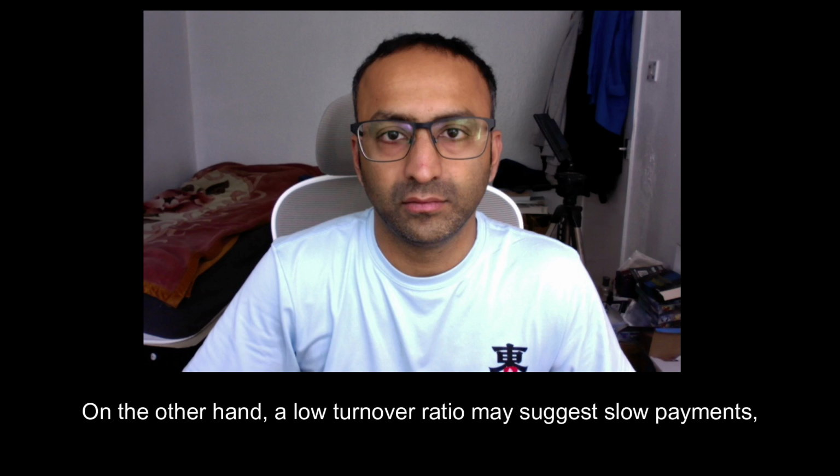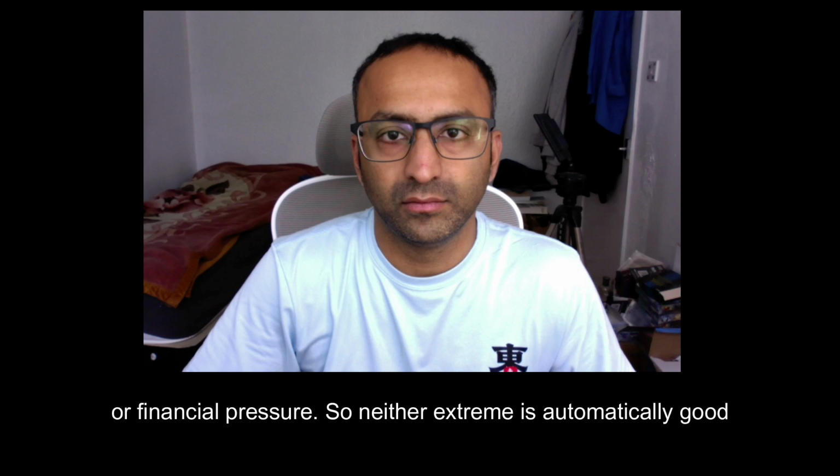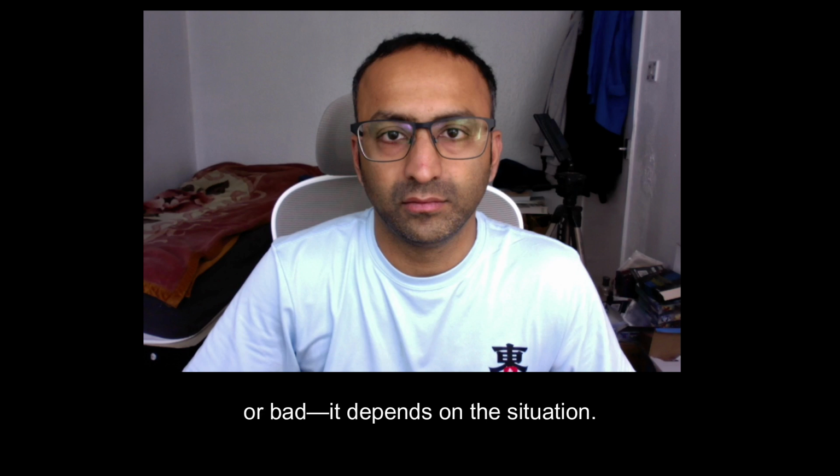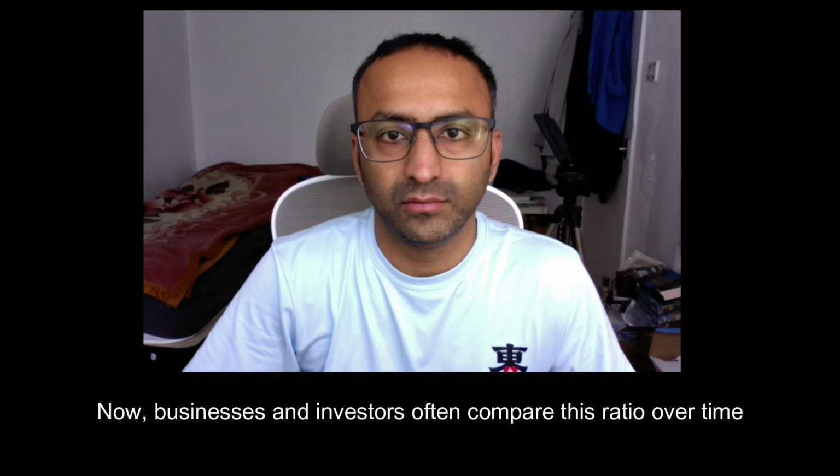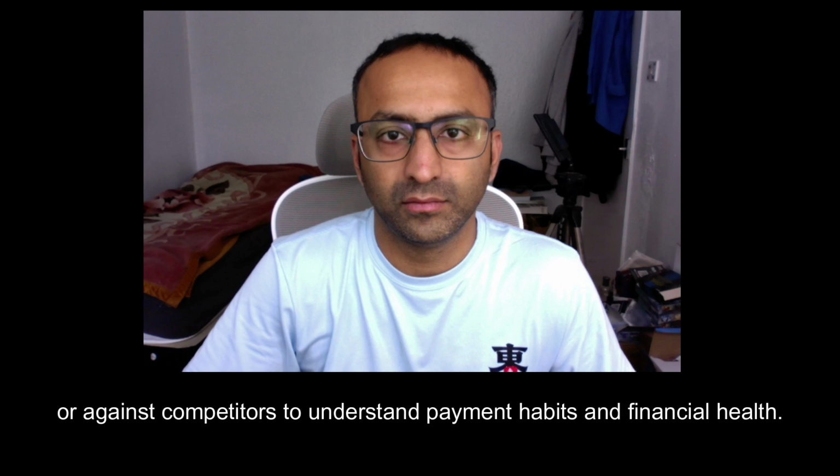On the other hand, a low turnover ratio may suggest slow payments, cash flow problems, or financial pressure, so neither extreme is automatically good or bad. It depends on the situation. Now, businesses and investors often compare this ratio over time or against competitors to understand payment habits and financial health.